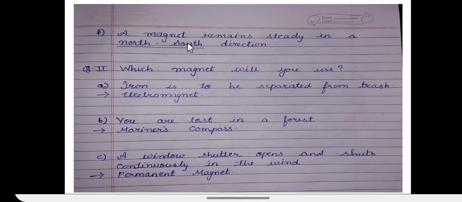F. A magnet remains steady in north south direction. Question number 2. Which magnet will you use? A. Iron is to be separated from thrash. Electromagnet. B. You are lost in a forest. Mariner's compass. C. A window shutter opens and shuts continuously in the wind. Permanent magnet.